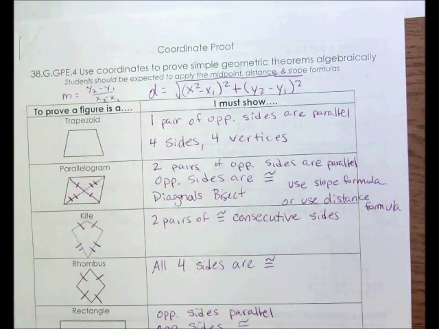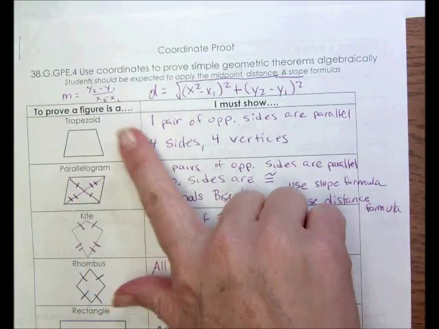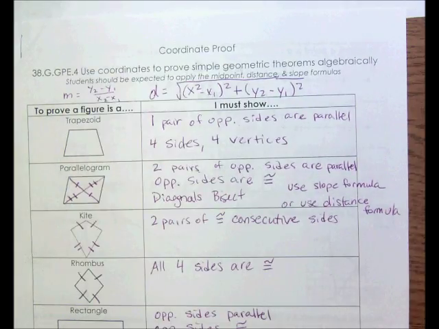I'm going to tape a video now on coordinate proofs. So in class we went through and determined what we had to show or prove algebraically to determine that a figure was a certain polygon.